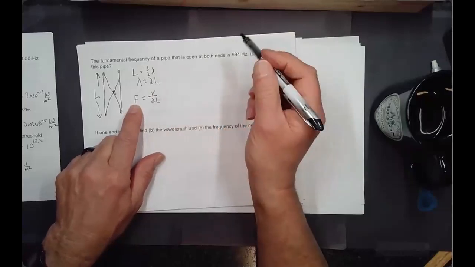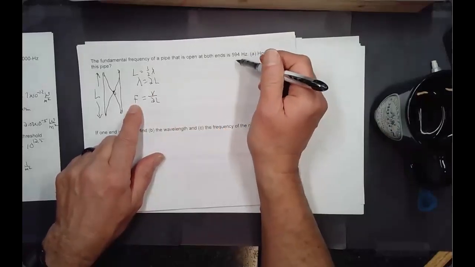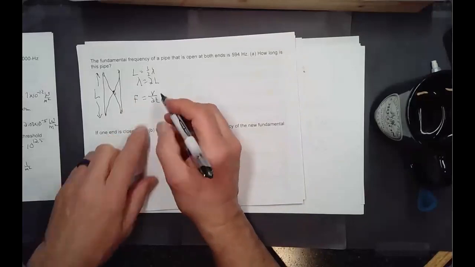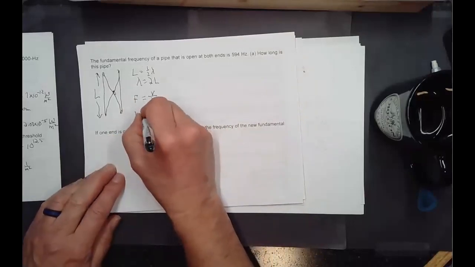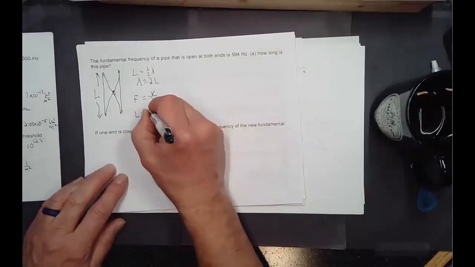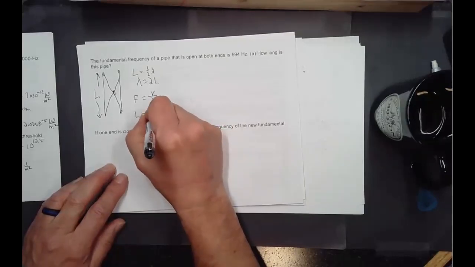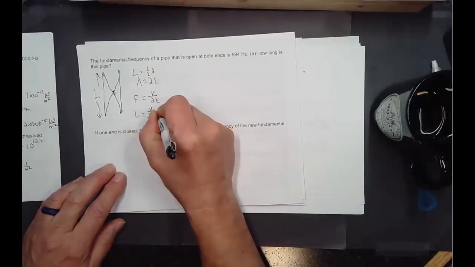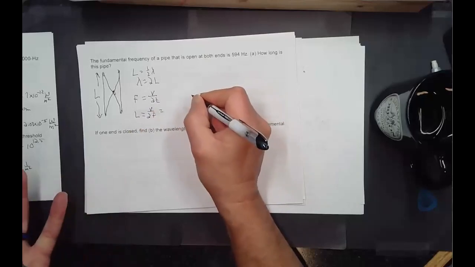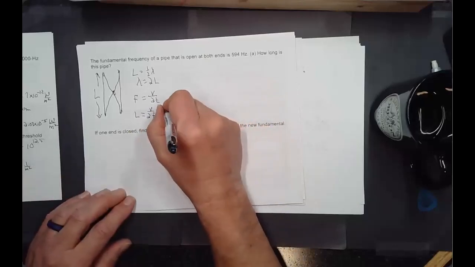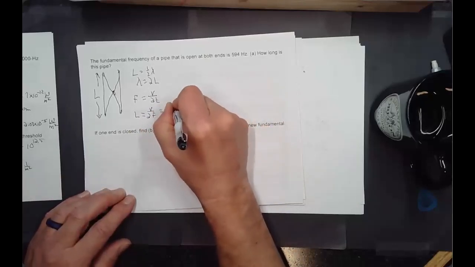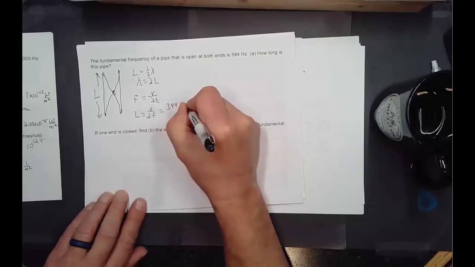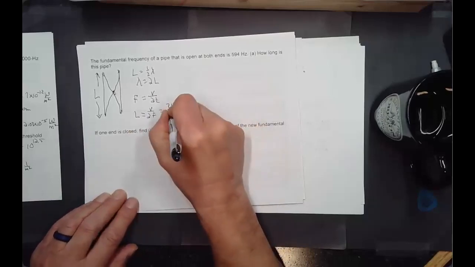The only thing I don't know is how long the pipe is. So if I solve for the length, that's just going to be V over 2 times that fundamental frequency. Well, we're always assuming for sound that we'll have a speed of 344 meters per second.